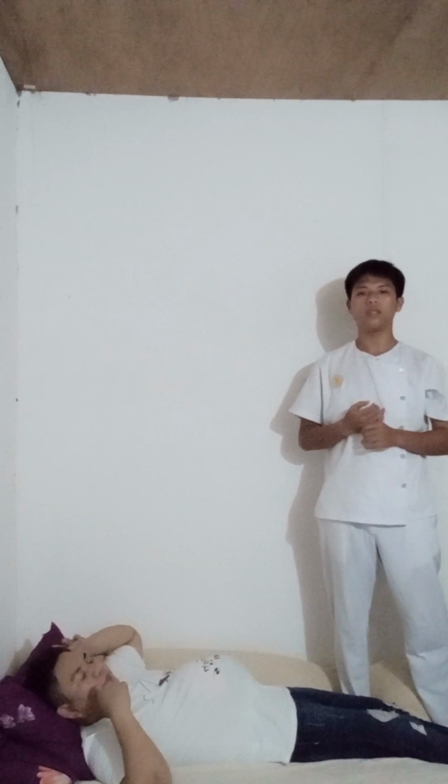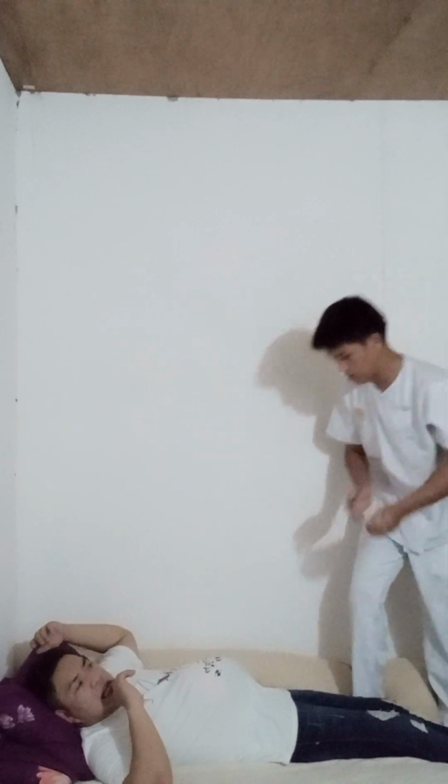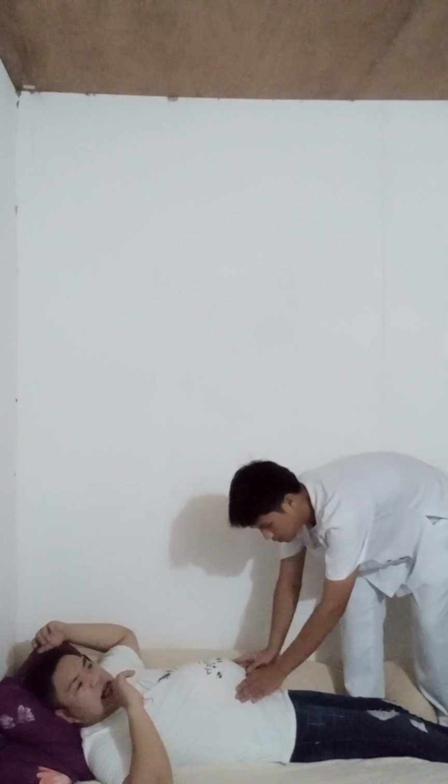The third maneuver is the Pawlik's grip. With the right hand over the symphysis, identify the presenting part by grasping the lower abdomen with thumb and fingers. Rationale is to determine engagement of the presenting part. So on the lower part of the abdomen of mother.